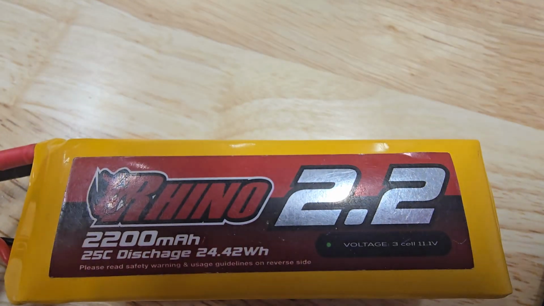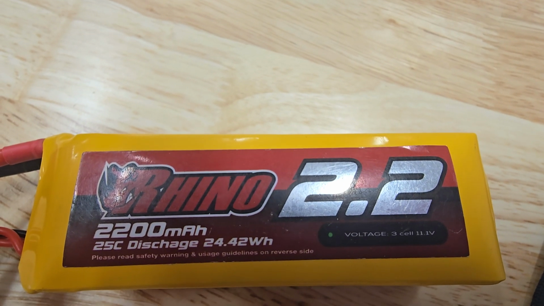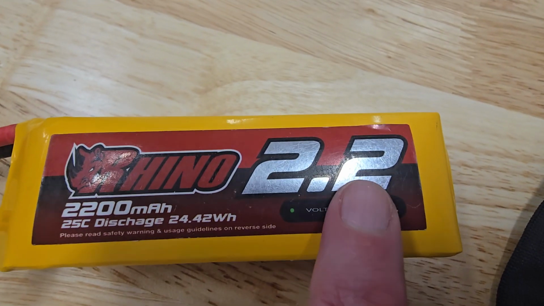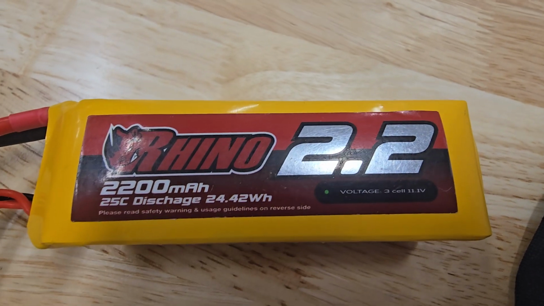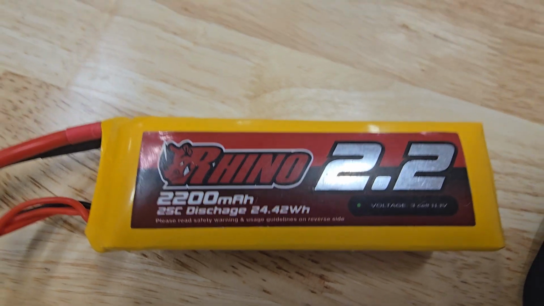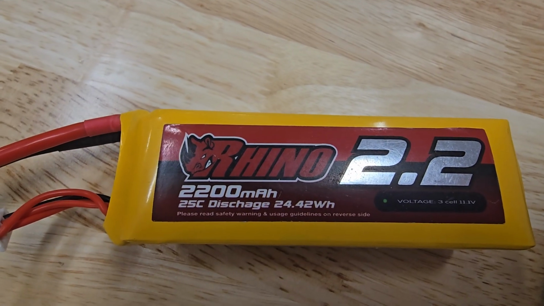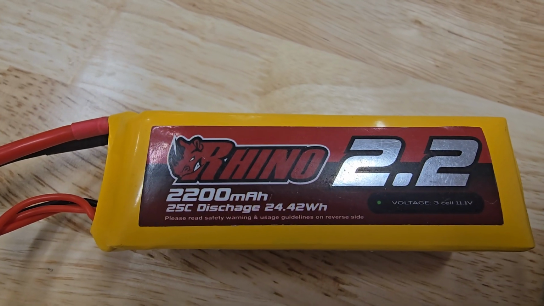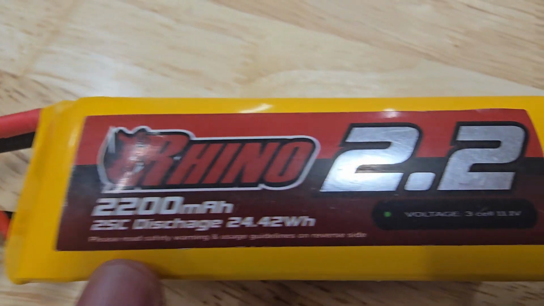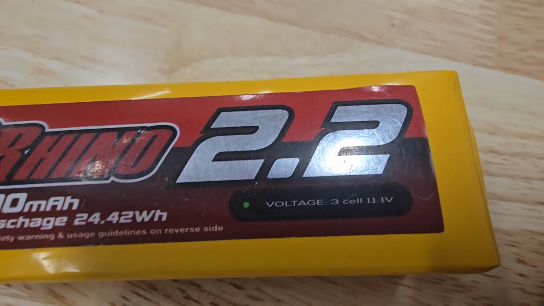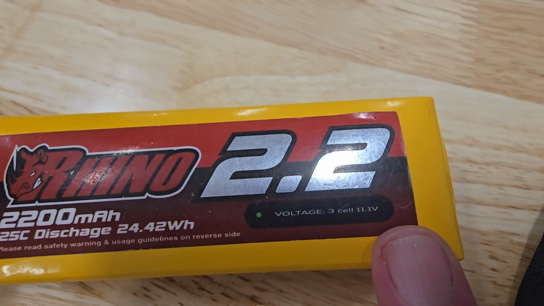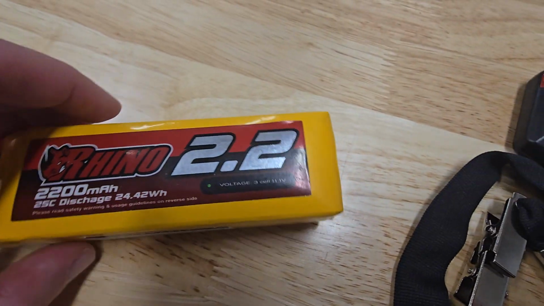This specific LiPo battery is 2.2 amps or 2200 milliamps. You have your milliamp rating there, and this one happens to also have the amp rating right here. Milli means 1,000, so a 2.2 amp is a 2200 milliamp. A 3 amp is a 3000 milliamp. A 5.5 amp is a 5500 milliamp. This has a discharge rate of 25C. Our voltage for 3-cell is 11.1 volts. That is our nominal voltage. Each cell is a 3.7 nominal voltage.